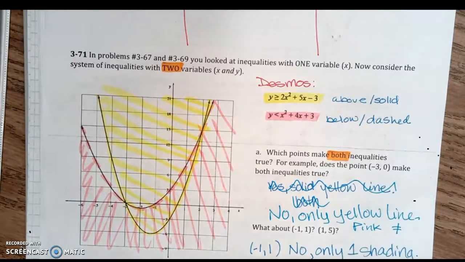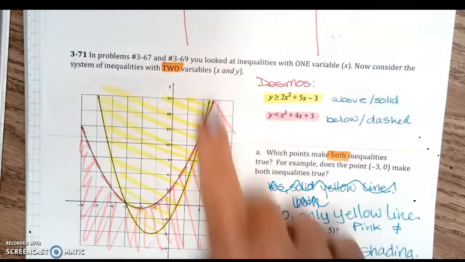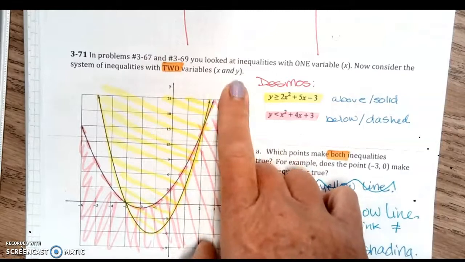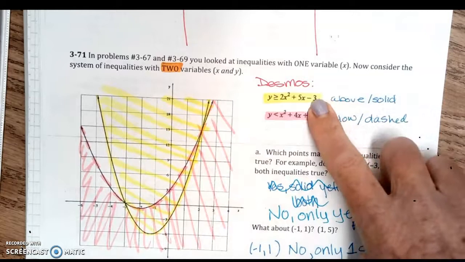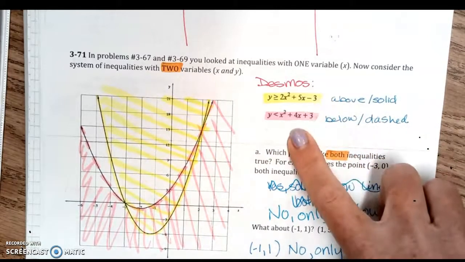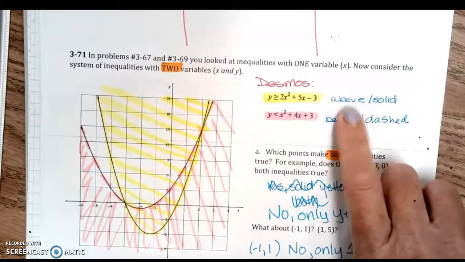Okay, so in problem 67 and 69, you looked at inequalities in one variable. Now consider the system of inequalities with two variables. So now we're going to have our x and our y. Okay, I did the first one highlighted in yellow and my second one highlighted in pink.